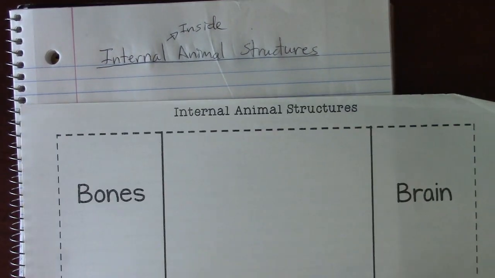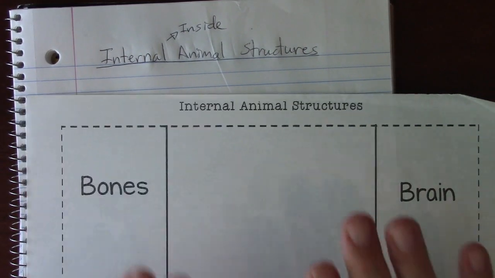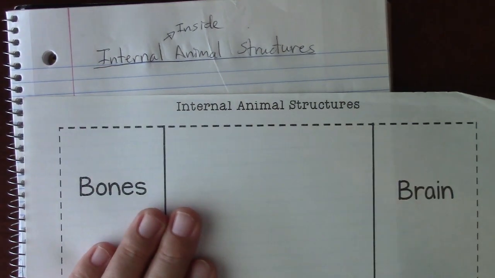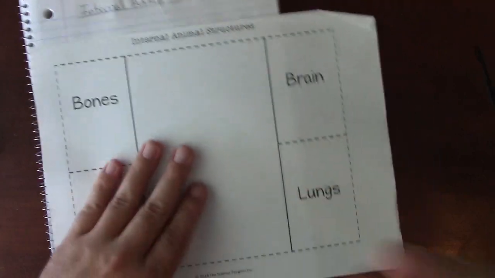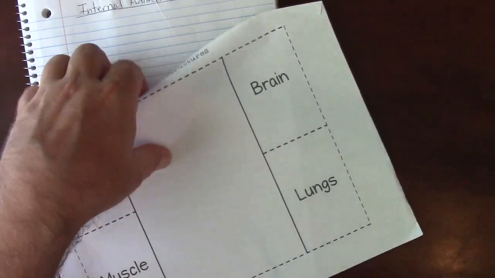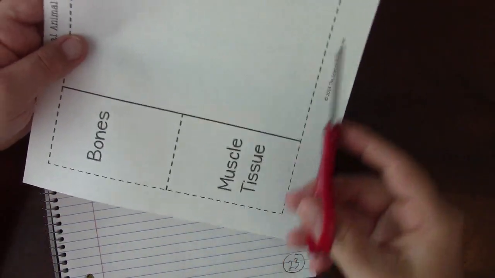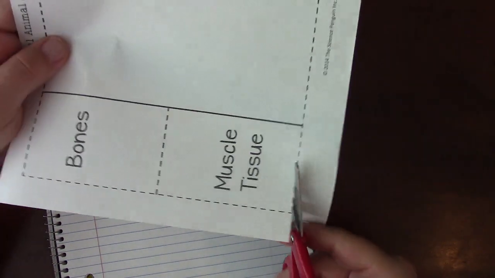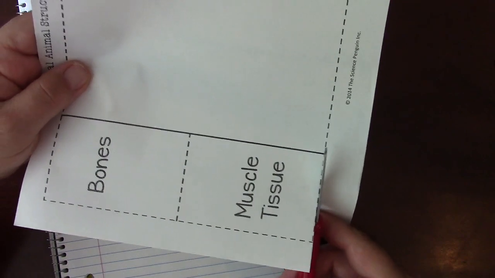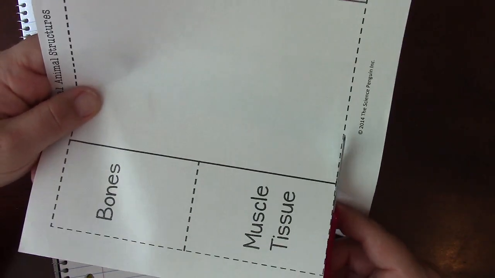So again, we have this page here. What we will do now is cut this page out so that we can glue it into here. For this, I'm going to cut just along the dotted lines, this rectangle on the outside. All right, so internal, inside. These are obviously things that we do not see when looking at an animal.